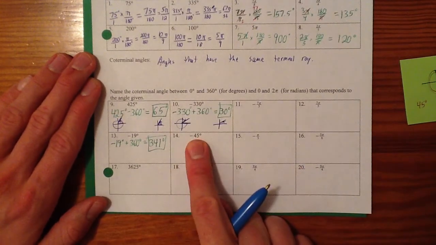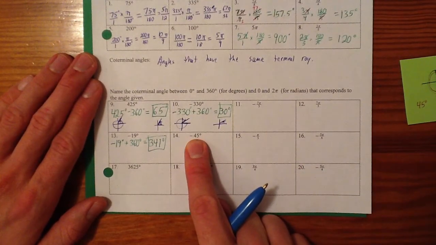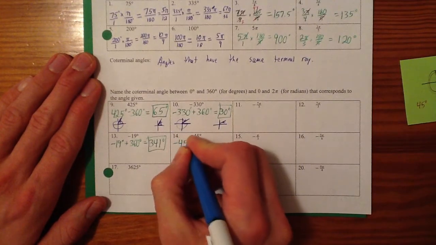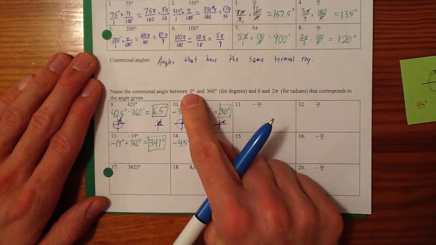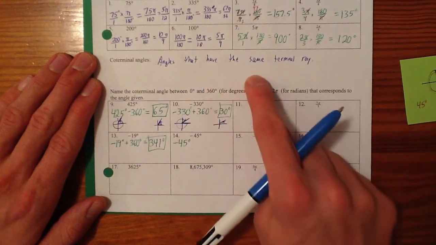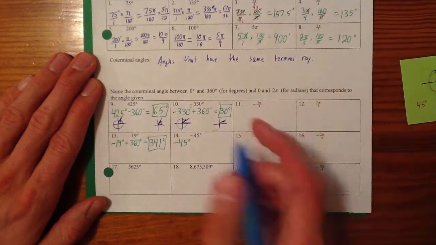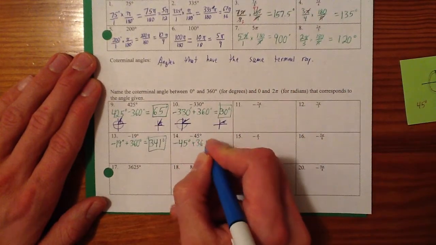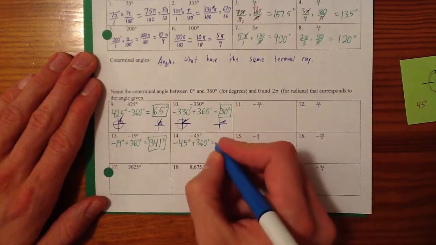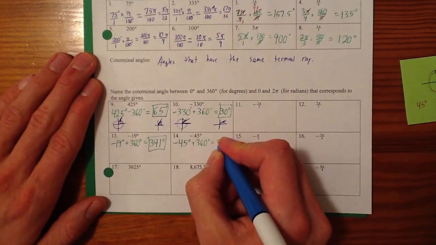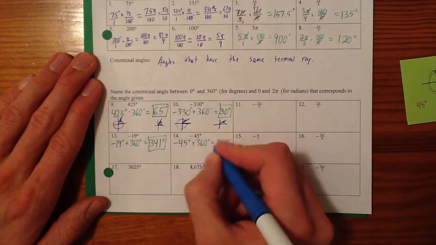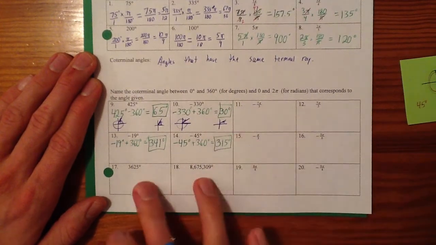Too big or too small? Too small. Because it's too small, meaning it's below 0, we need to add 360 in order to get there. So we're going to add 360. When we add 360, we end up with 315 degrees.